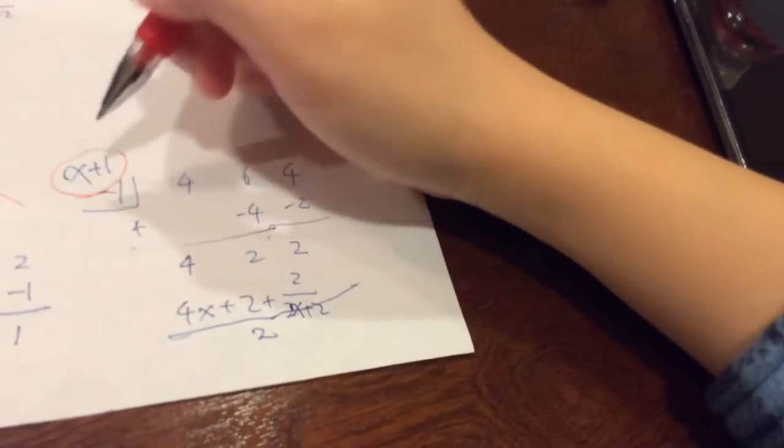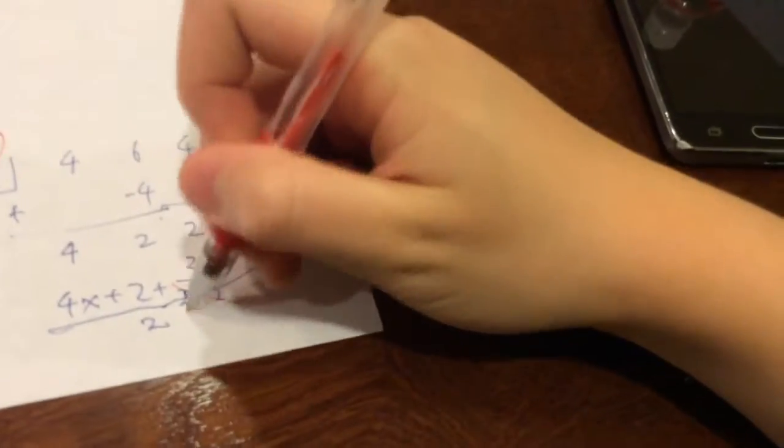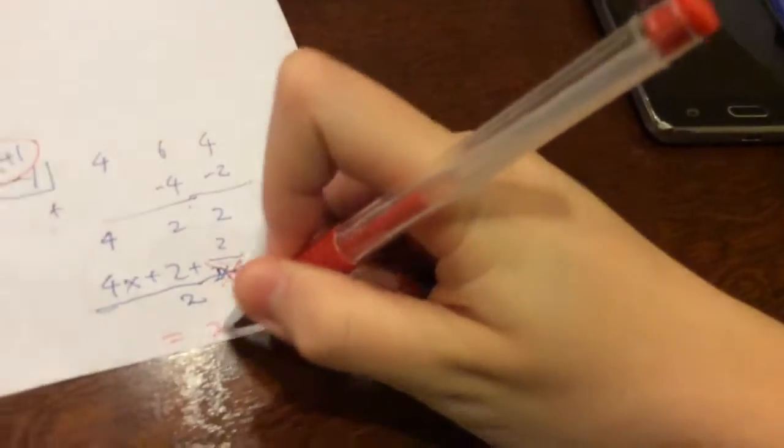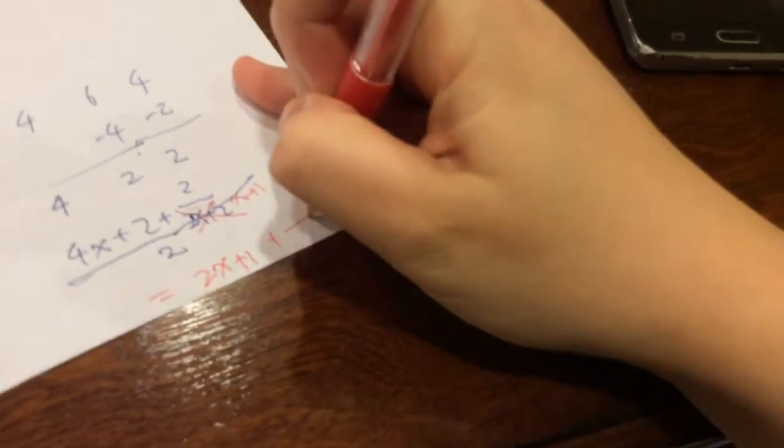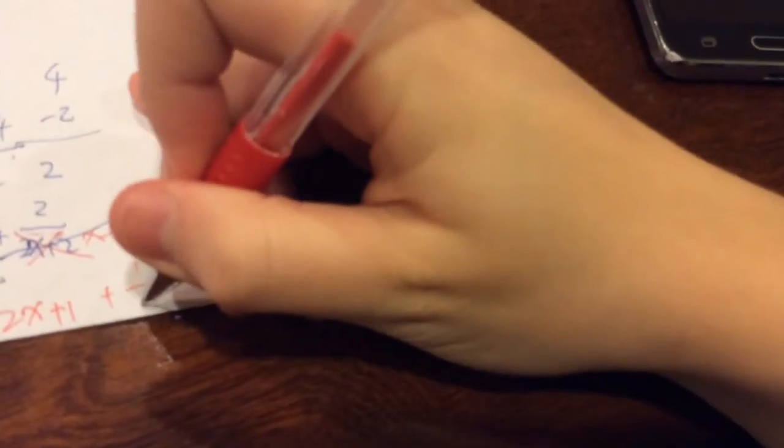But what's also wrong is that this thing here is not 2x plus 2 because we are only dividing by x plus 1 in here. So this is also wrong. So if you simplify it, it would be 2x plus 1 plus 1 over x plus 1.